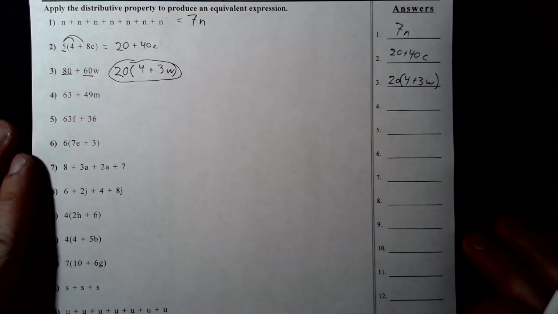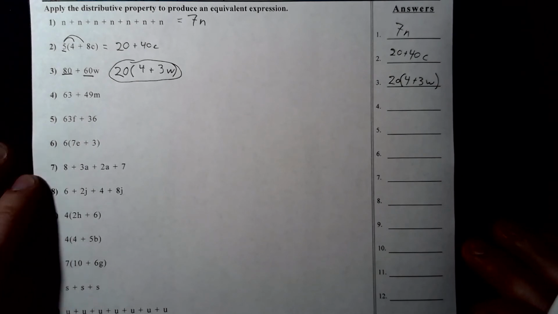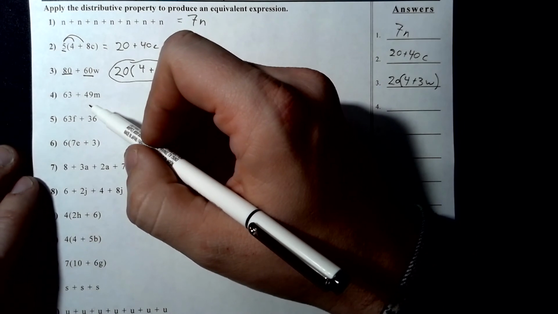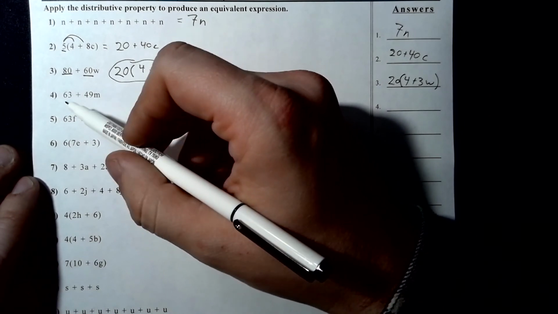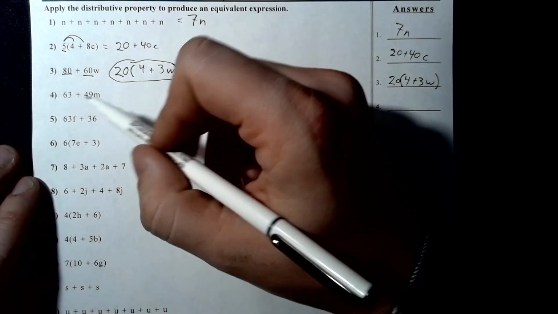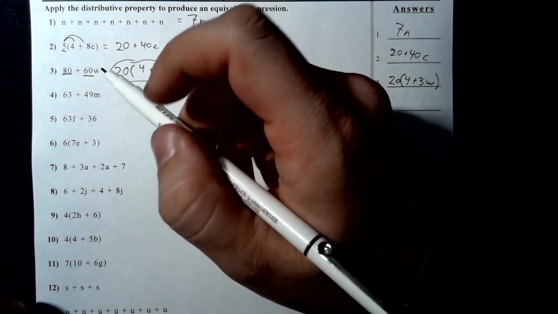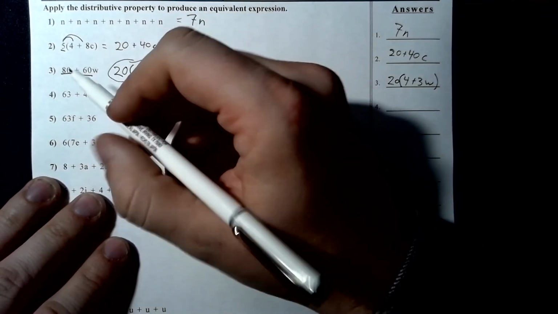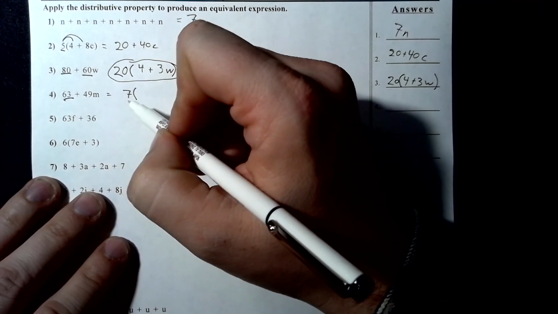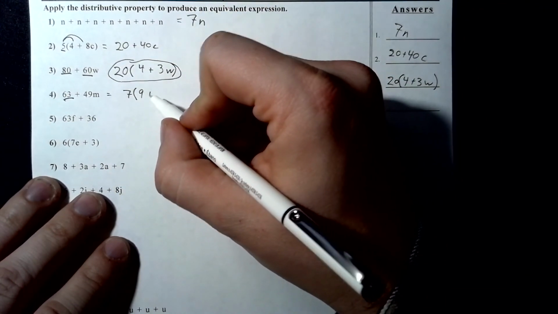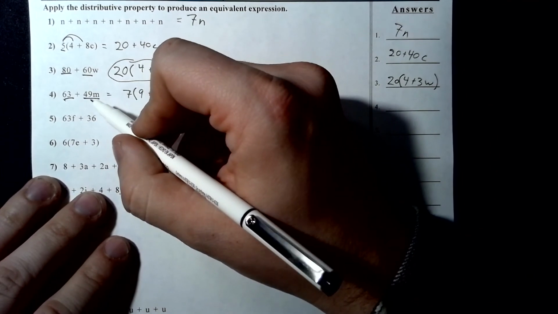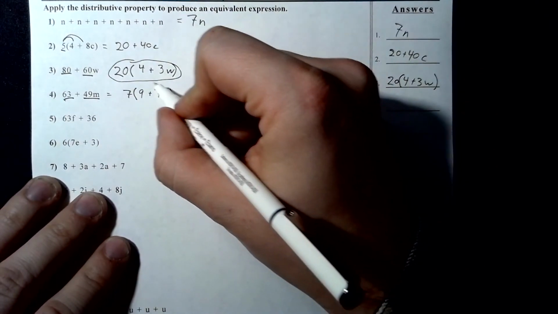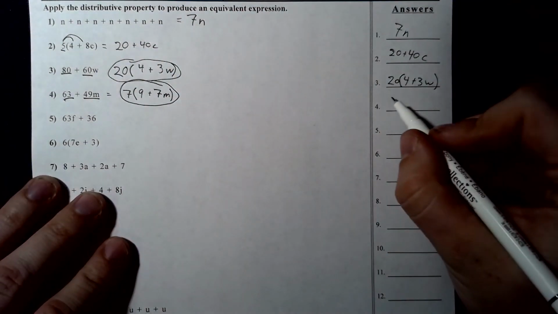Number 4 will be exactly the same thing. You need to find a common factor between 63 and 49. You need to find something that you can divide 49 and 63 by. For those two numbers, there is only one number you can divide them both by, which is 7. So 63 divided by 7 will equal 9, and 49m divided by 7 will equal 7m. We'll write our answer over here.